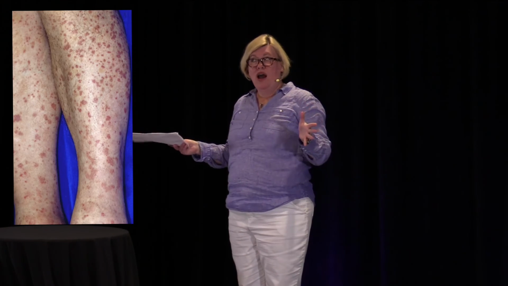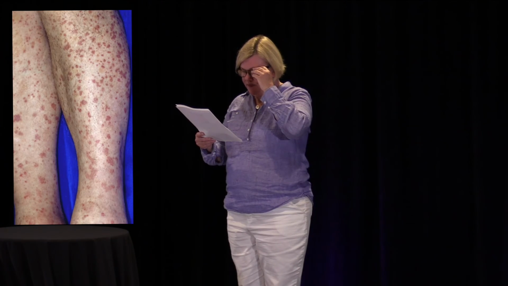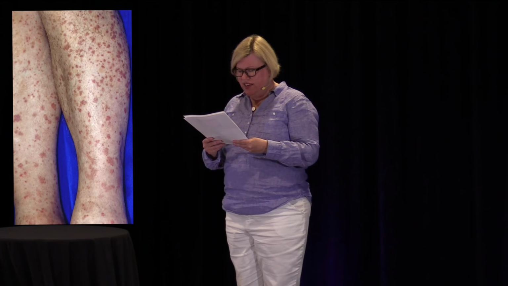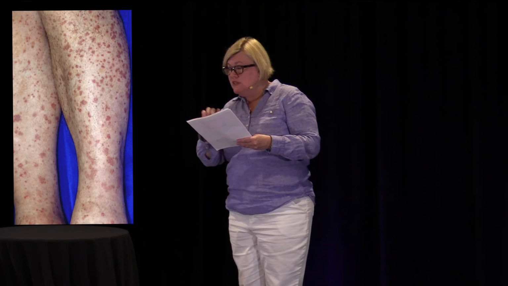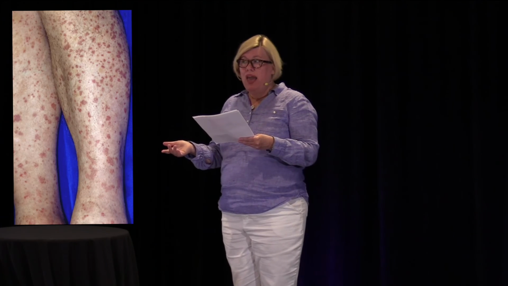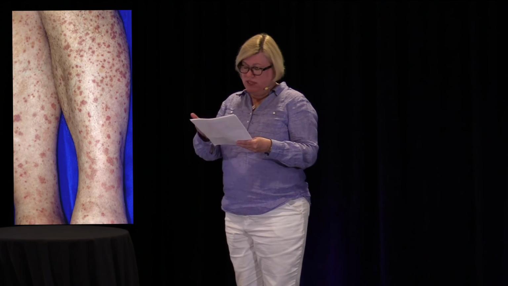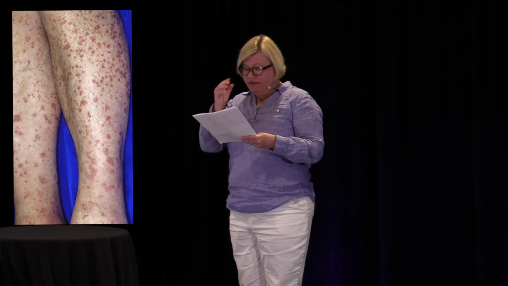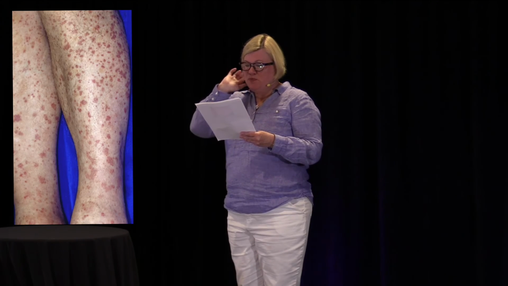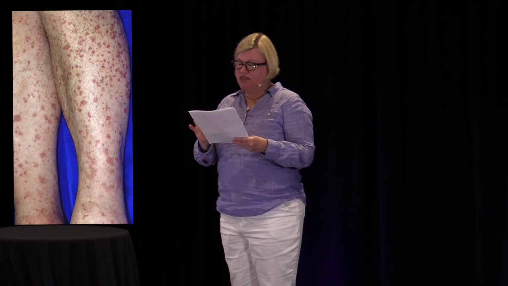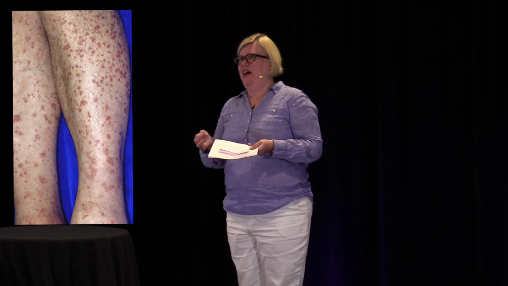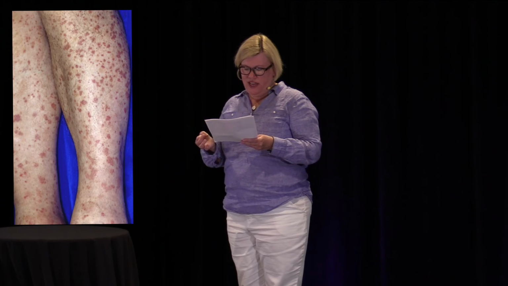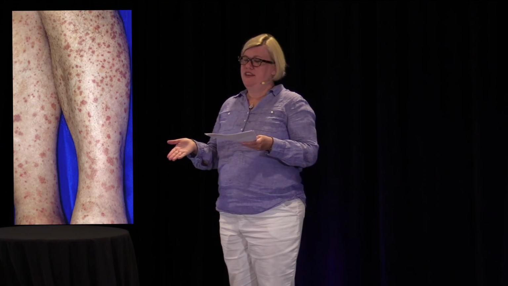But that's a pretty broad category. I would describe these as discrete. They are slightly raised, palpable in some areas, pretty deep red. It's bilateral, seems equally distributed. So this is a vasculitis. This particular type of vasculitis is leukocytoclastic vasculitis. And that's a small vessel vasculitis. And it's a hypersensitivity vasculitis.